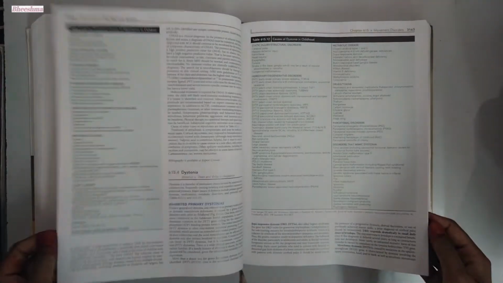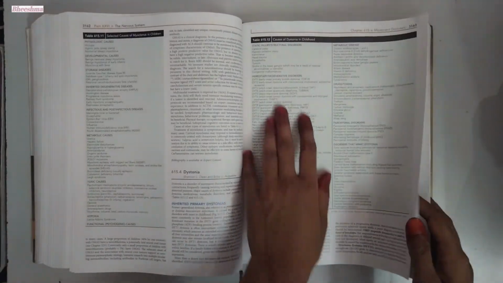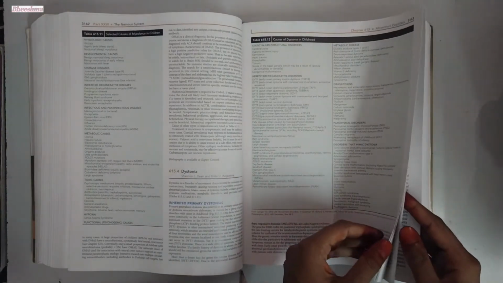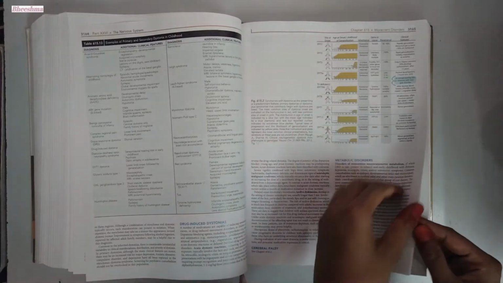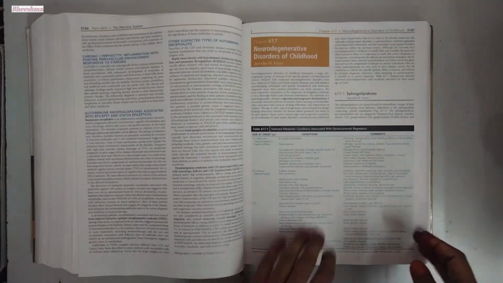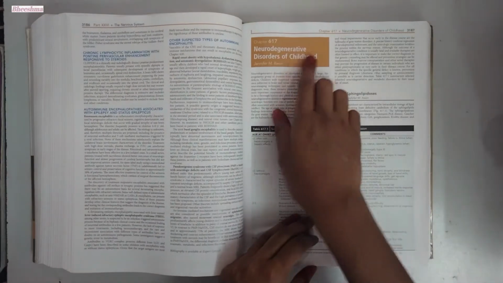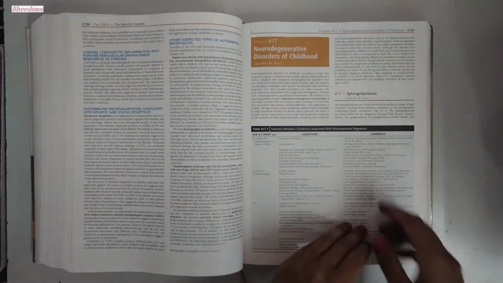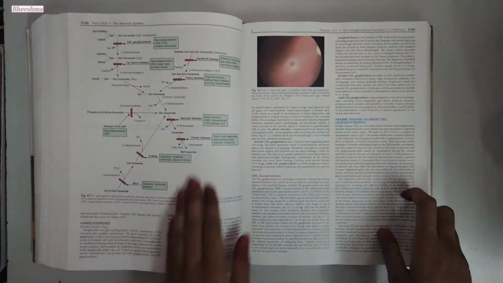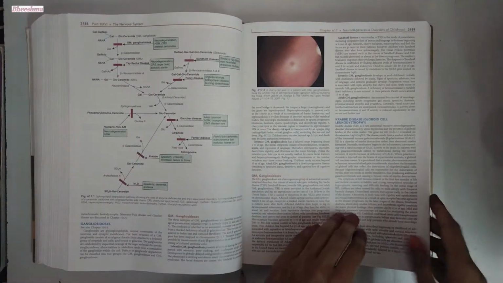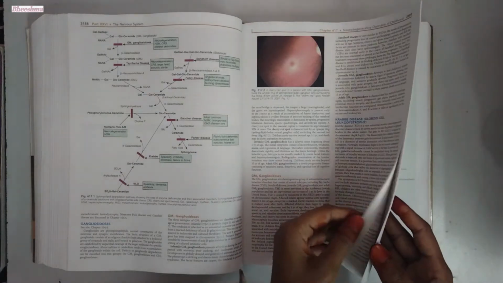Then myoclonus. In each and every chapter, the detailed explanation of table column is given. The syndromes of dystonia. Neurodegenerative disorders of childhood, that is sphingolipidosis. The main degradation pathway of sphingolipid is given clearly in a detailed manner.